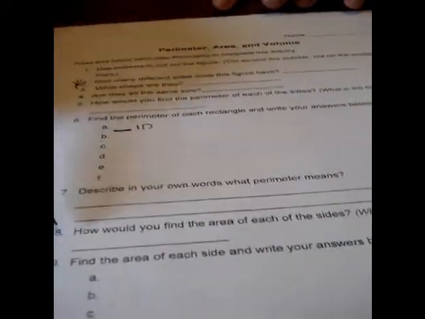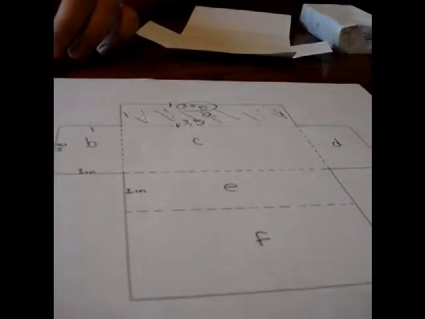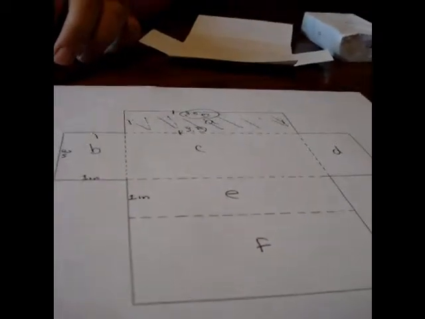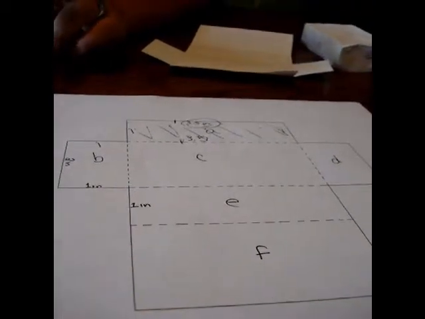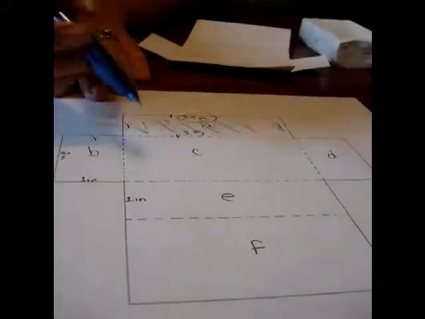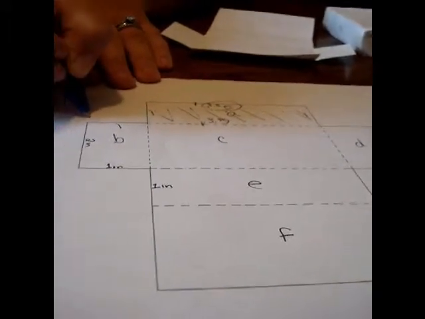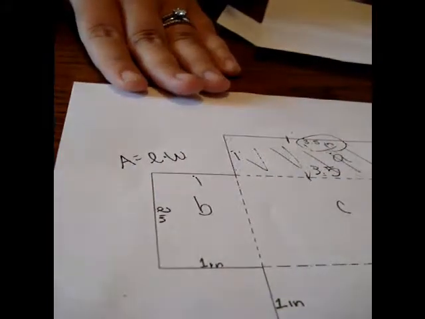Next talks about area. Okay, so this time we're talking about the space inside of here. So not around, but what's filling it in. So if we think back to the notes I gave you today, we're going to do multiplication with what 2 things? We're going to take the length, let's see if I can write upside down, length times width will give me area.